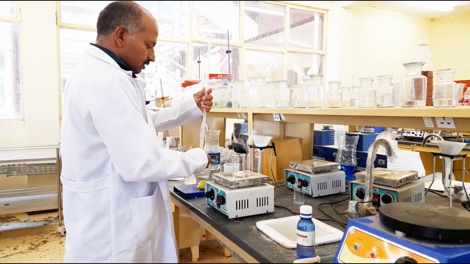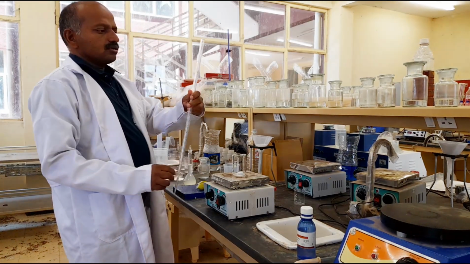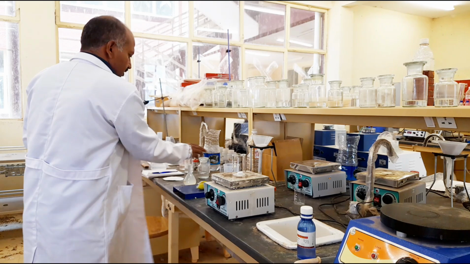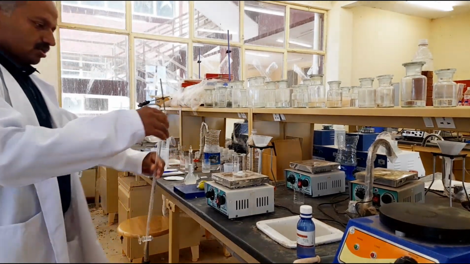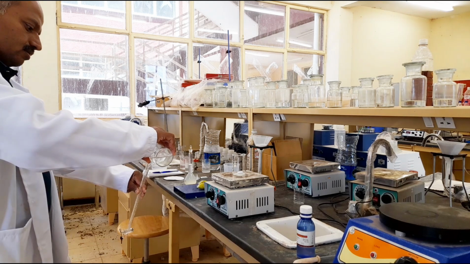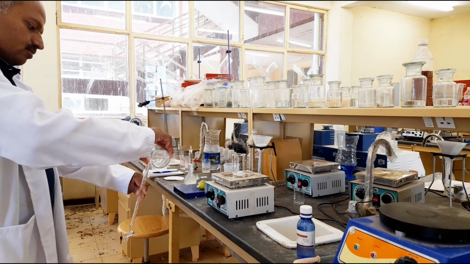Now we will perform the titration. This is the burette, a 25 ml burette. Now I am taking the sodium hydroxide, 0.1 molar, into this burette. Carefully.